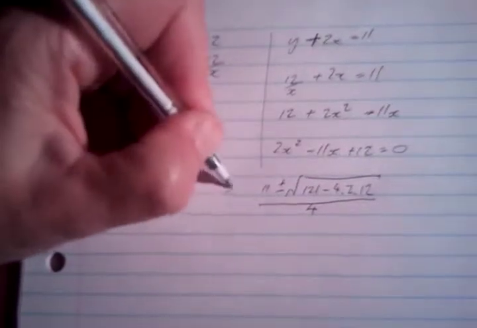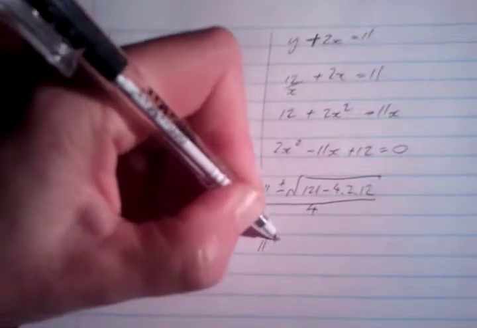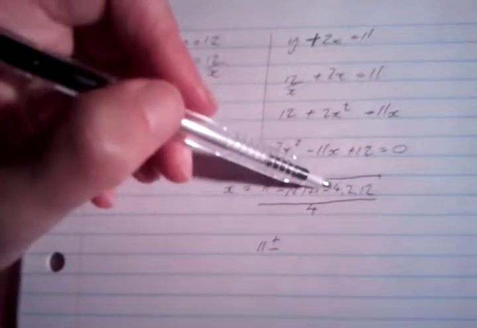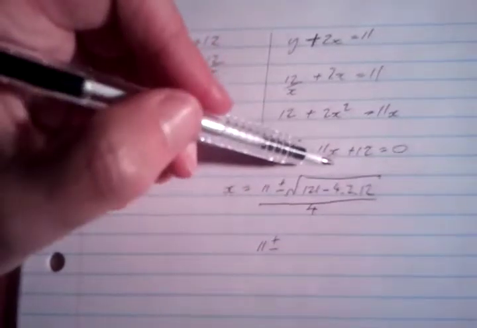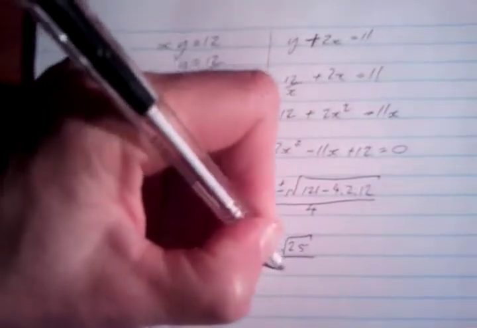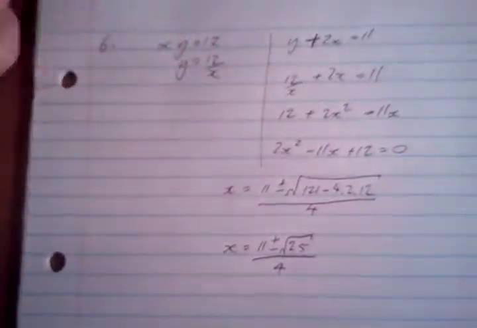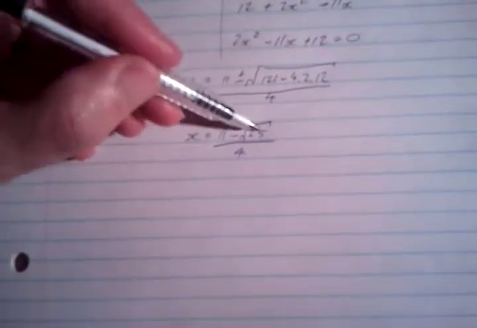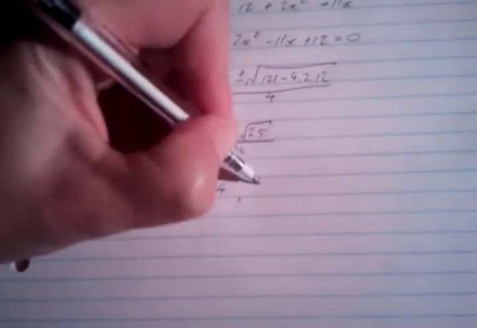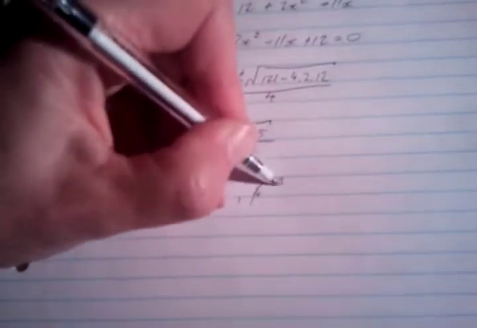So remember that what this quadratic formula is finding for us are values for x. So if we look at this now, we'll have 11 plus or minus the square root of 121 minus 96, which will end up with 11 plus or minus the square root of 25, all over 4. So we'll have two x answers coming out of this. One is 11 plus 5, which is 16 over 4 or 4, and the other is 11 minus 5, so we end up with 6 over 4 or 3 over 2.